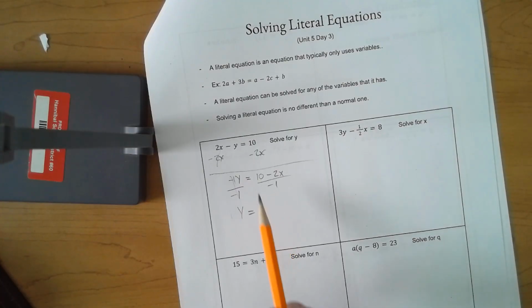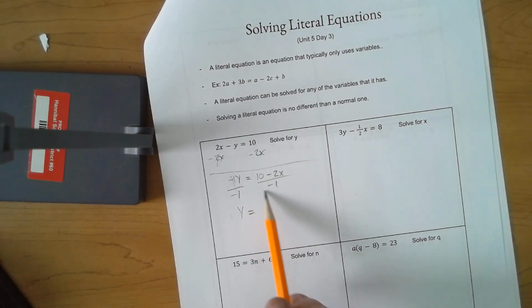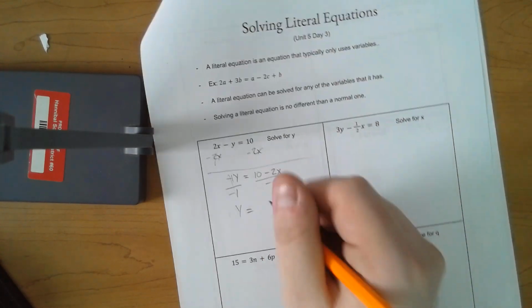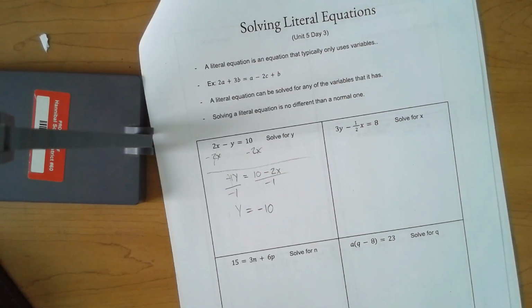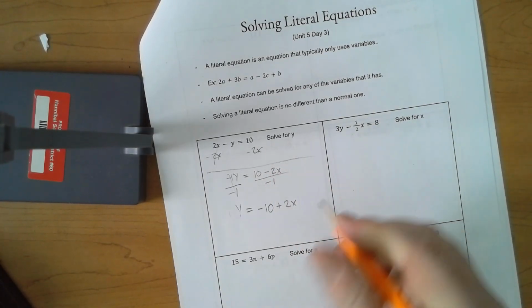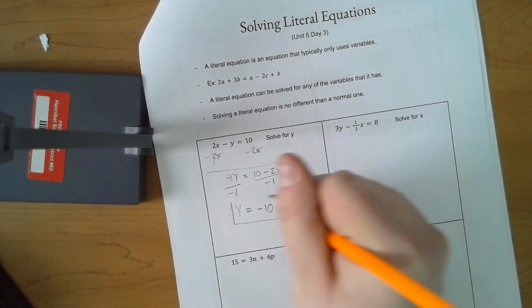Now, for today's sake, I don't want to necessarily leave it like this. We know how to simplify dividing by negative 1. All that it does is flips the sign. So 10 becomes negative 10, and negative 2x becomes positive 2x. This would be my final answer.